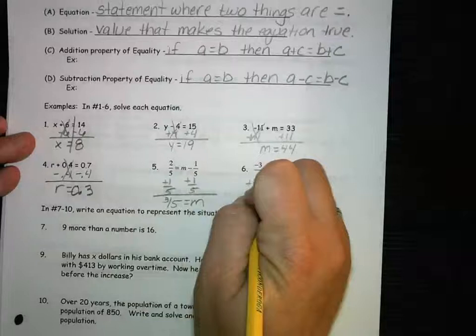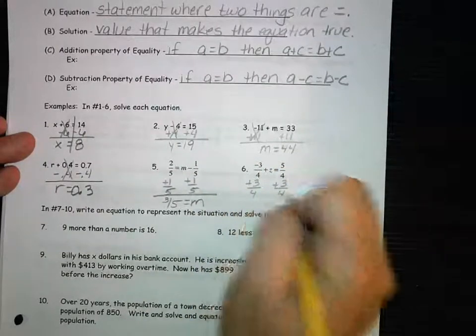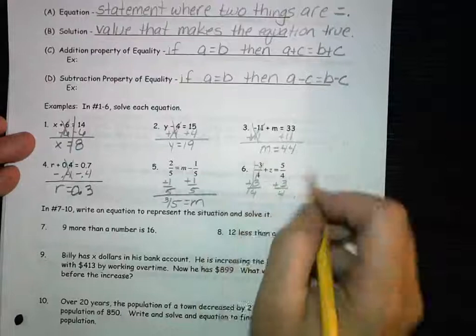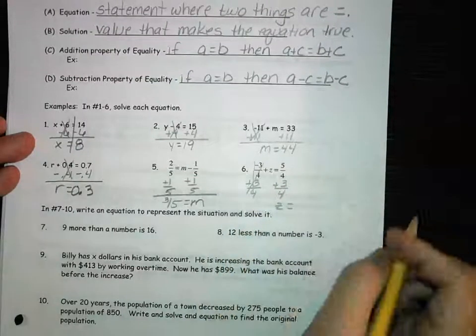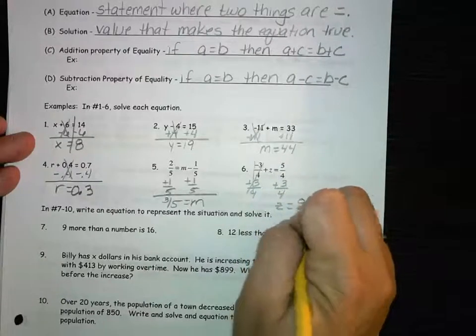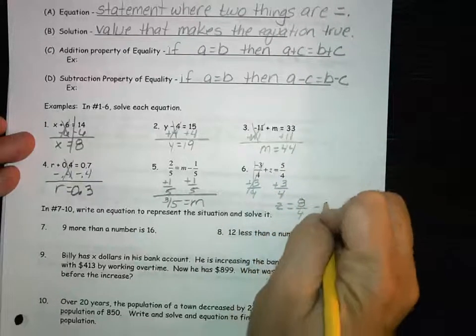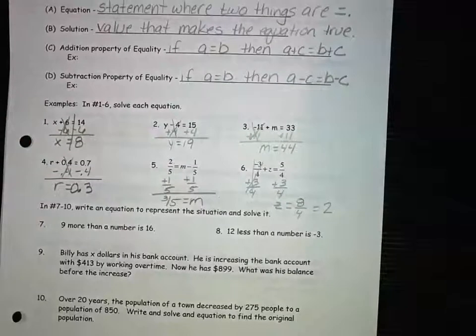So to undo the negative 3/4, we are going to add 3/4 to both sides. And you are left with z equals 5 plus 3 is 8 over 4. And 8/4 reduces to 2.